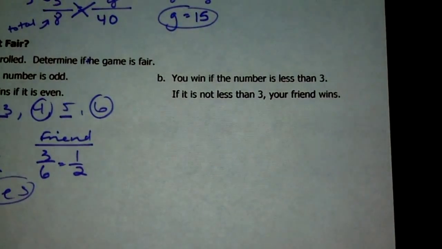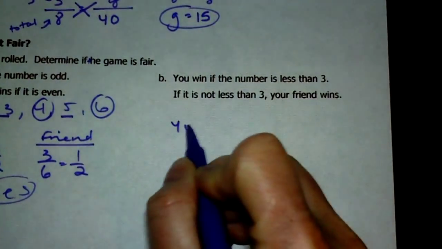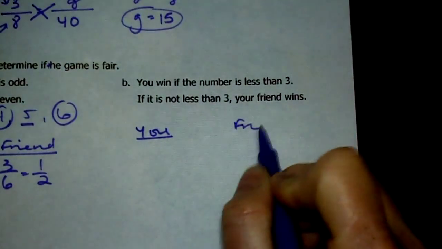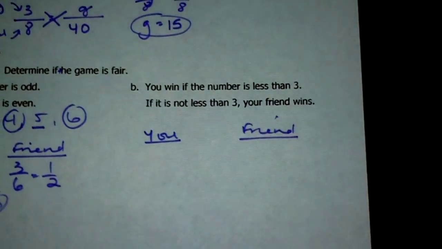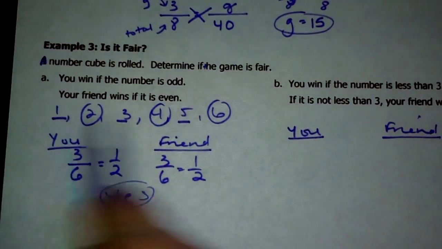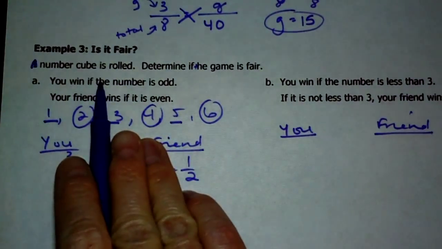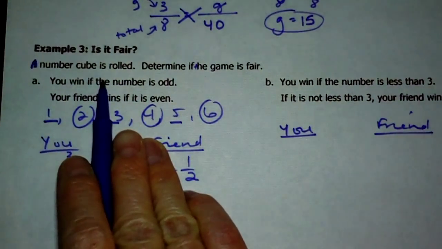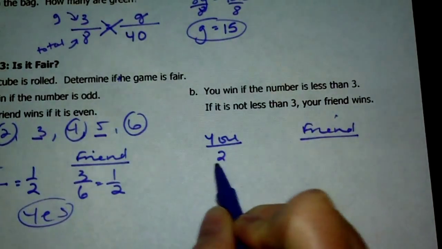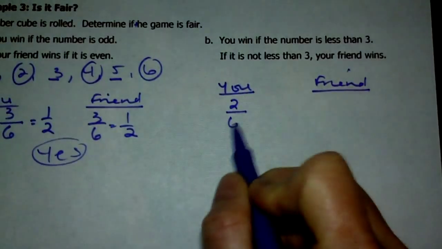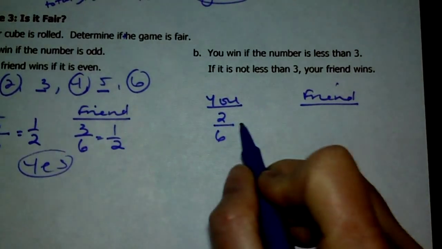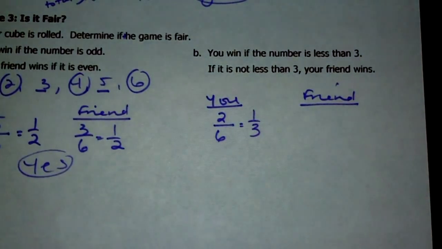You could take a look at this example. With this one, you win if the number is less than 3. So here is you, and we'll write friend over here. Okay, so you win if the number is less than 3. When you look at these numbers, same thing, 1, 2, 3, 4, 5, 6. The number of numbers less than 3, there are 2 numbers less than 3, right? So that's the favorable outcomes over 6 total. So your chances of winning simplify to 1/3.